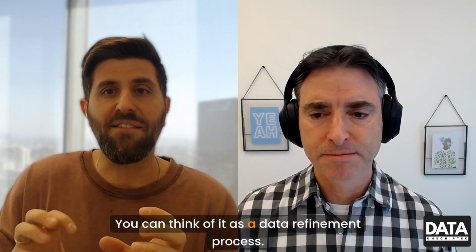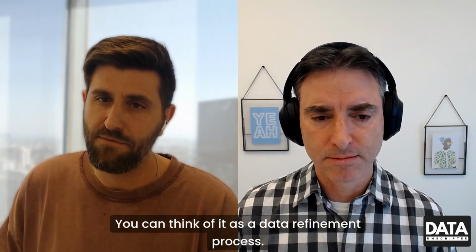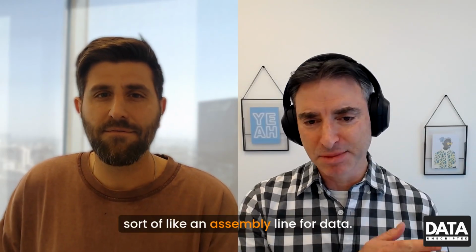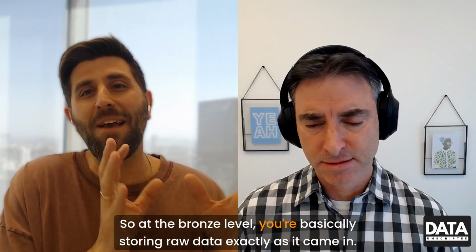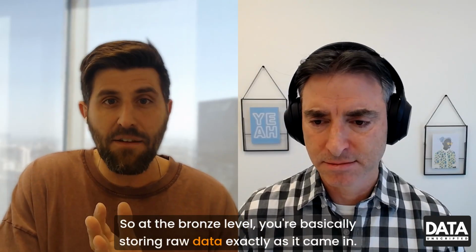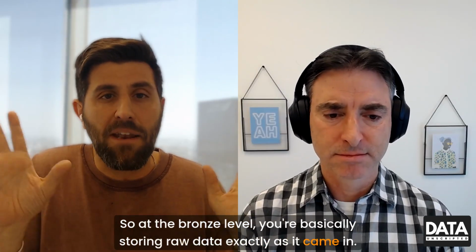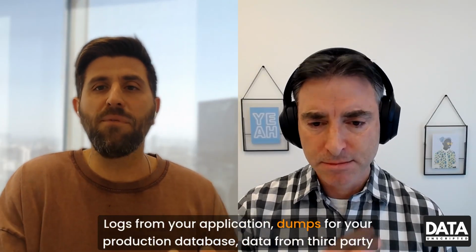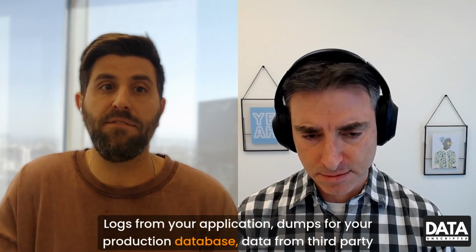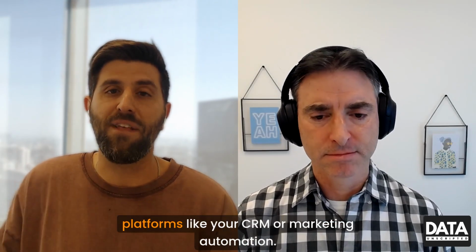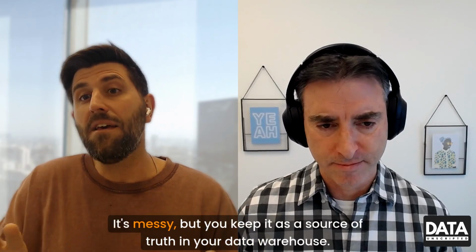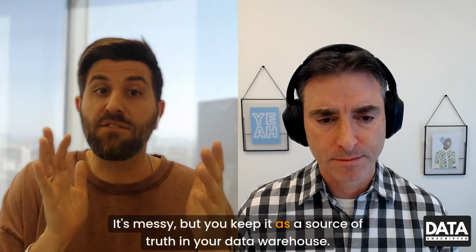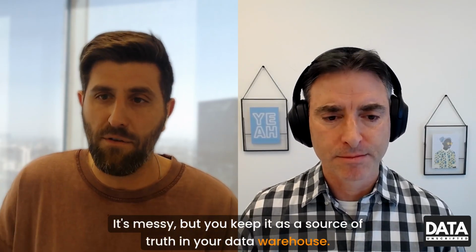You can think of it as a data refinement process. Sort of like an assembly line for data. Yeah, that's a nice way of putting it. Exactly. So at the bronze level, you're basically storing raw data exactly as it came in. Logs from your application, dumps from your production database, data from third-party platforms like your CRM or marketing automation. It's messy, but you keep it as a source of truth in your data warehouse.